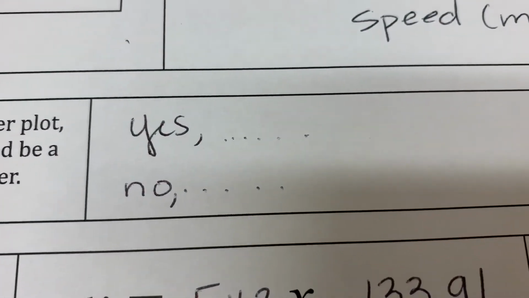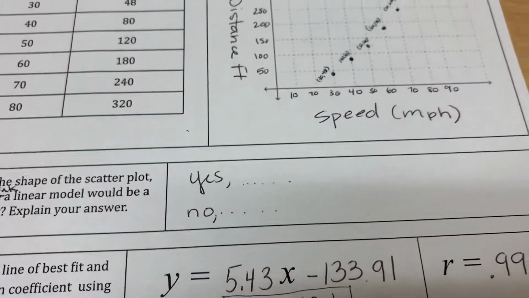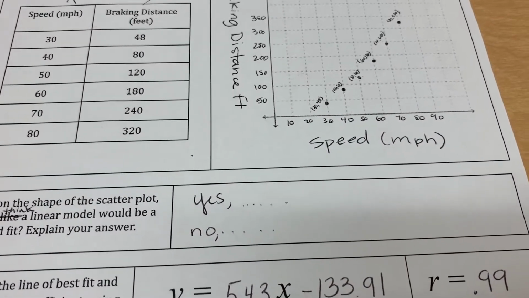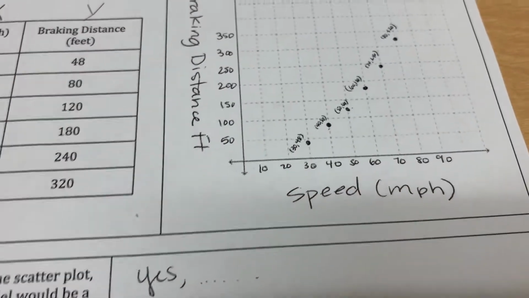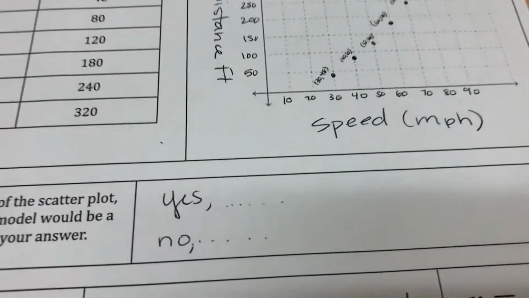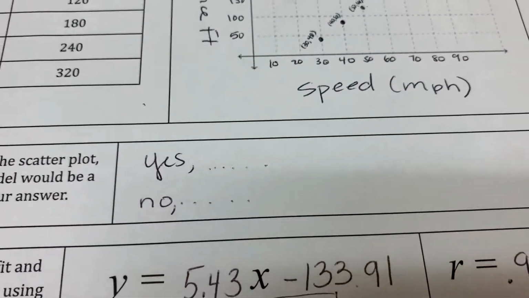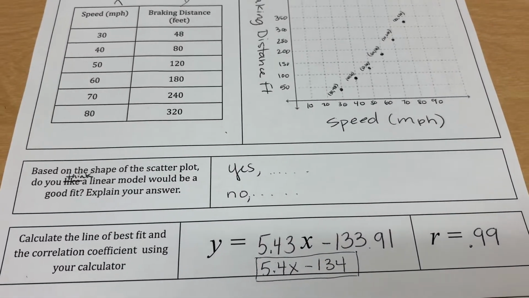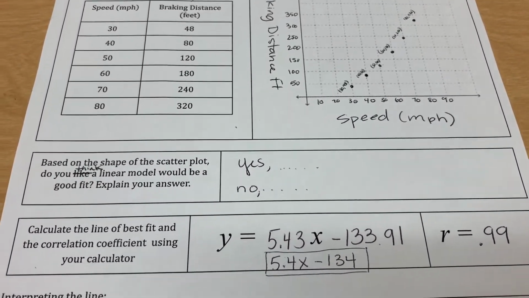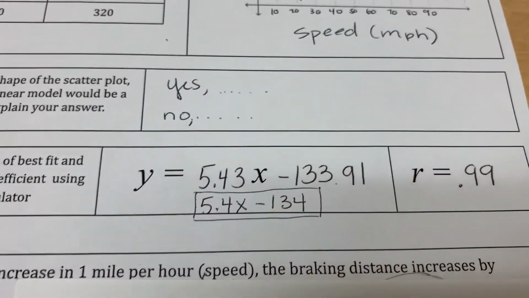You can say yes or no, you can make a decision on that, but these data points look like a pretty nice line. So you're probably going to lean towards yes and explain why in your own words. We kind of went over that yesterday or Wednesday. So we have our line here.